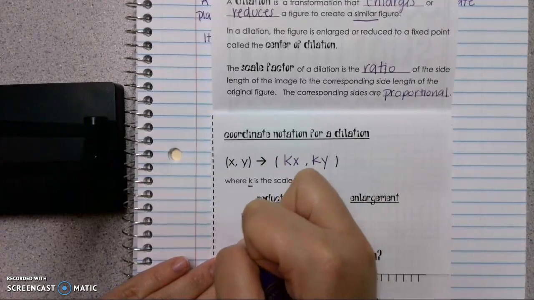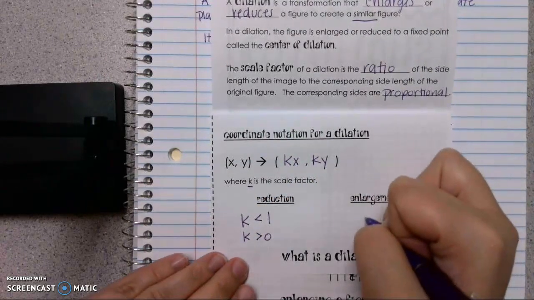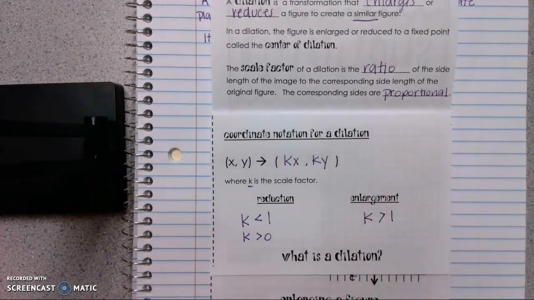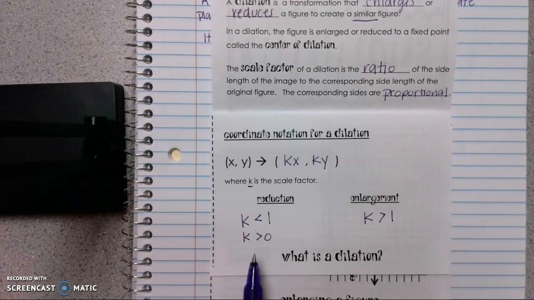K will also be greater than 0. And an enlargement means that k is going to be greater than 1. So if k is bigger than 1, you know it's going to be getting bigger. If k is less than 1, you know it's going to be a reduction, and there can't be any negatives, so k also has to be greater than 0.